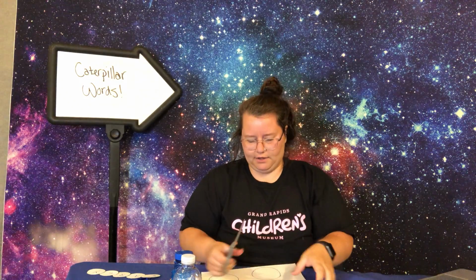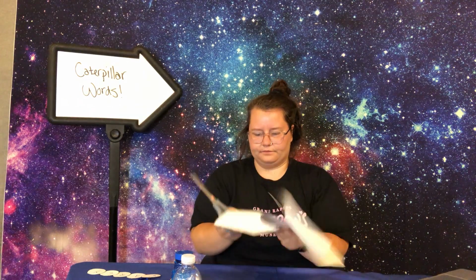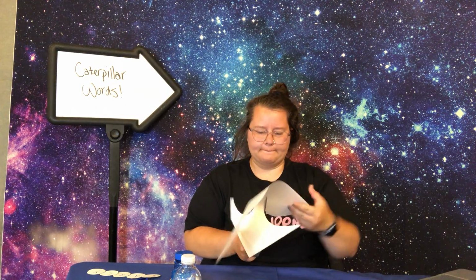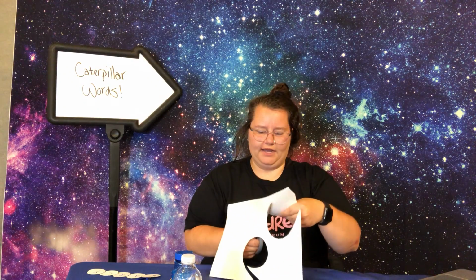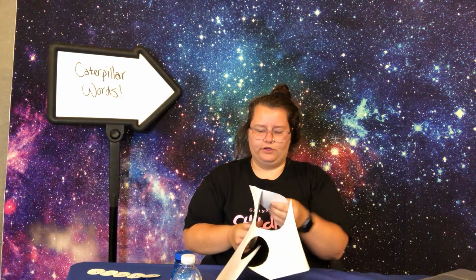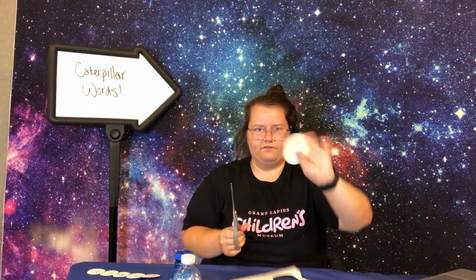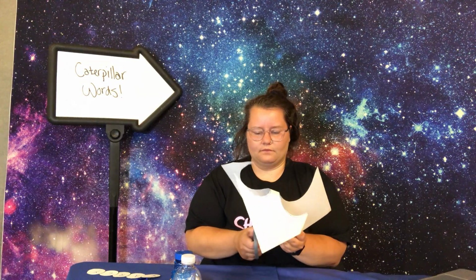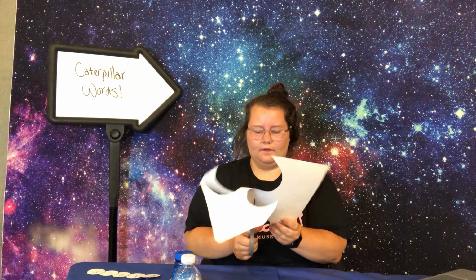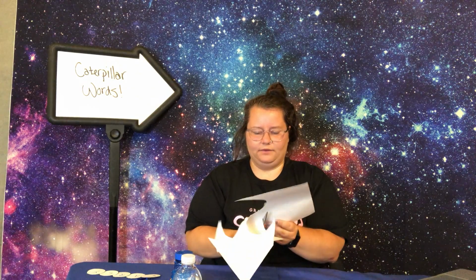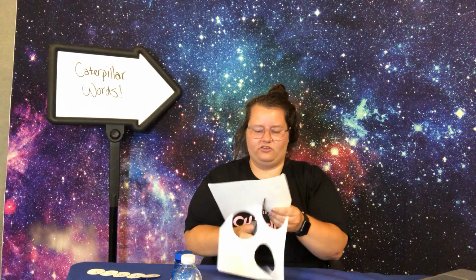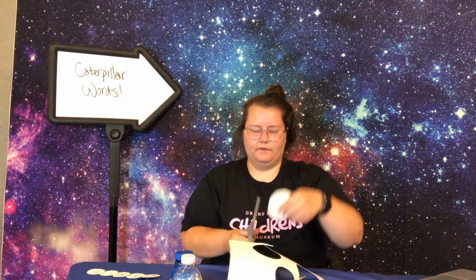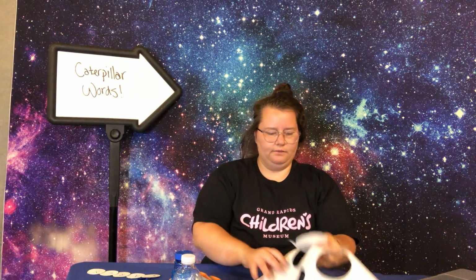I've got 1. Be very careful while you're cutting these to make sure you keep your fingers out of the way. We don't want our fingers getting injured. There's 2. If you make a mistake, no big deal. When you're done, you can just go around and trim the edges if you need to, but it also doesn't have to be a perfect circle. And finally, there's number 3.